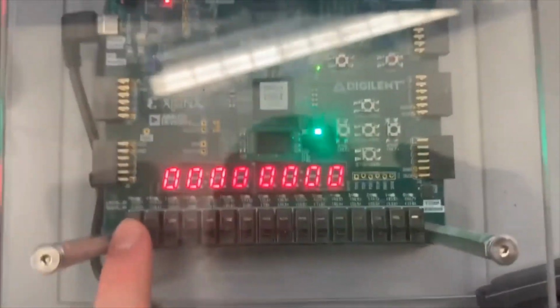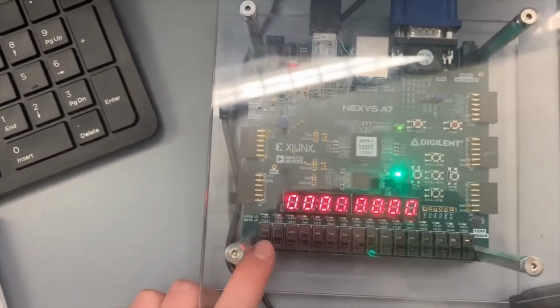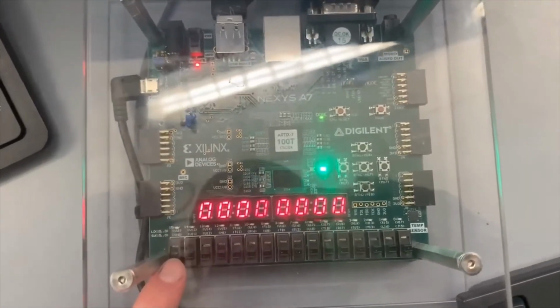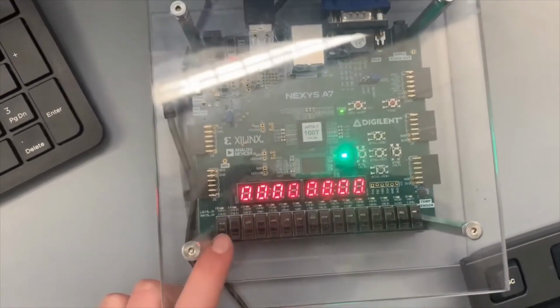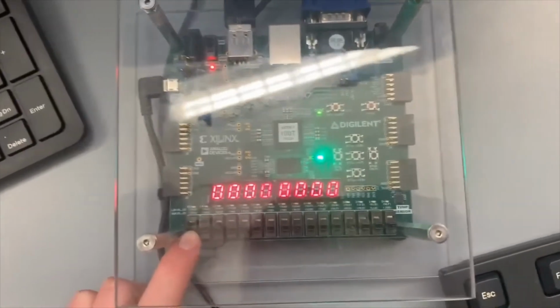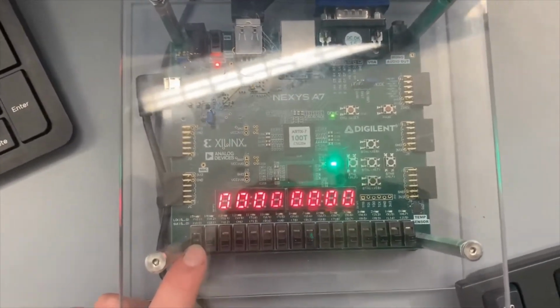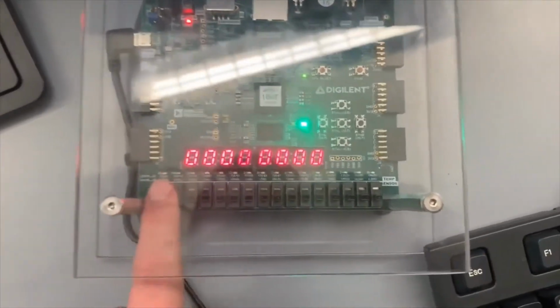Yeah, and then Alex will go over the VGA, and I'll show you a couple other things we tried to do with the 7-segment, because we did put about 40 or so hours of work into this. I know it's not beautiful, but we did try our best.